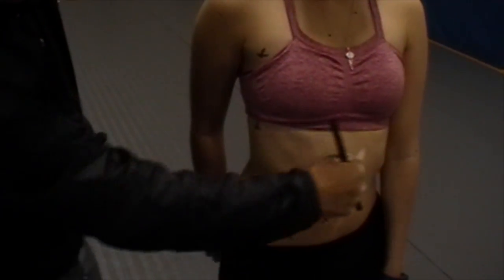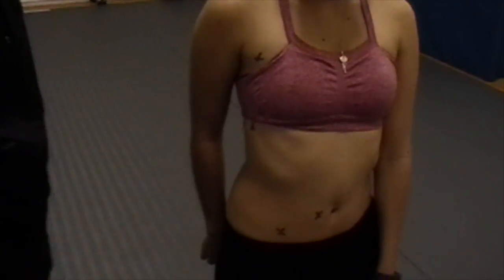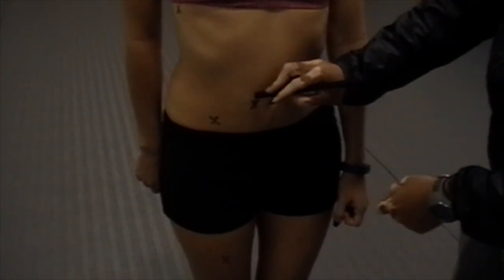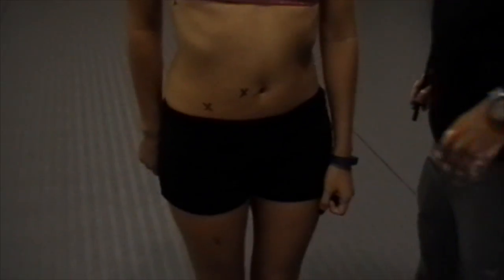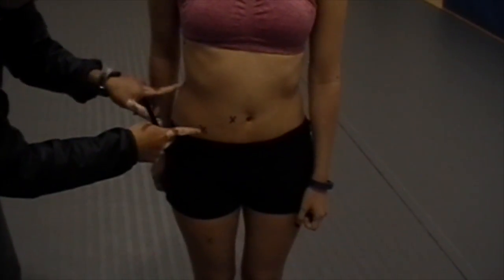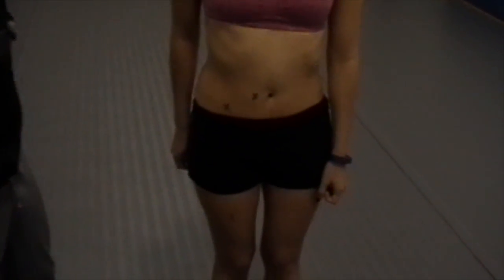Next is the mid-axillary. It is a vertical fold on the mid-axillary line at the level of the xiphoid process of the sternum. Next is the abdominal. It is a vertical fold of 2 centimeters to the right of the umbilicus. Next is the suprailiac. It is a diagonal fold in line with the natural angle of the iliac crest taken in the anterior axillary line immediately superior to the iliac crest.